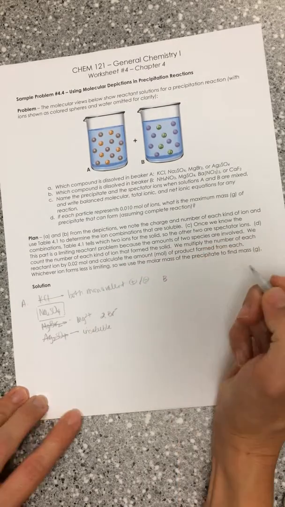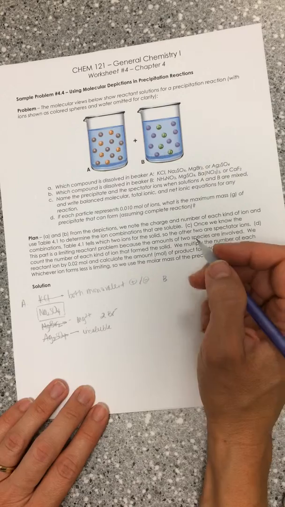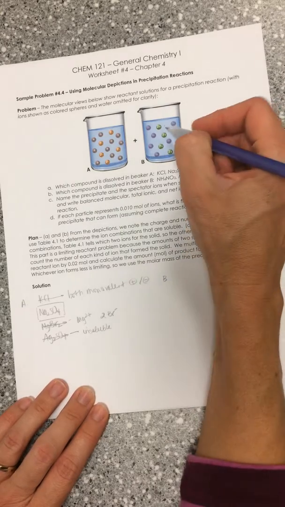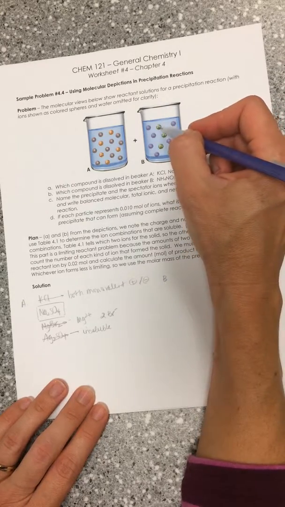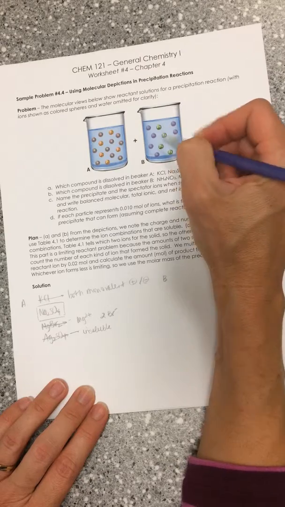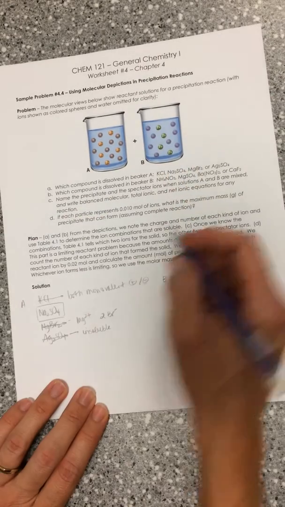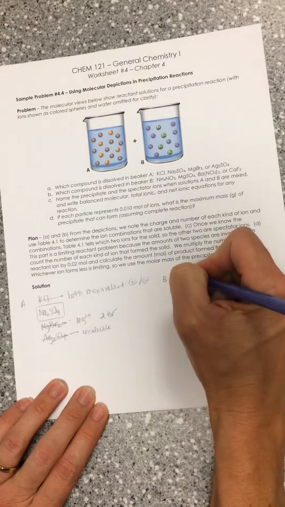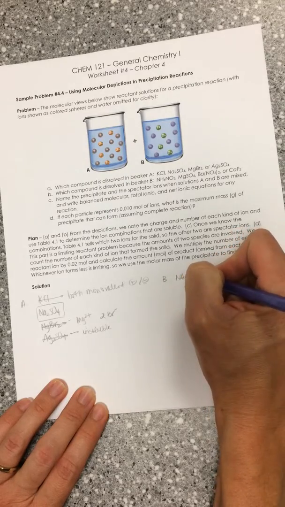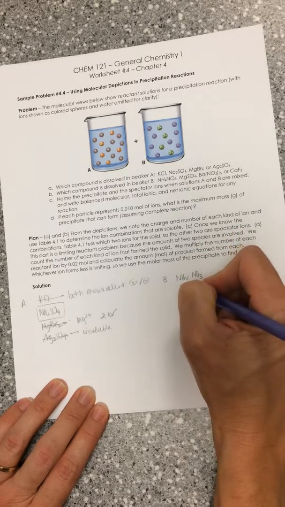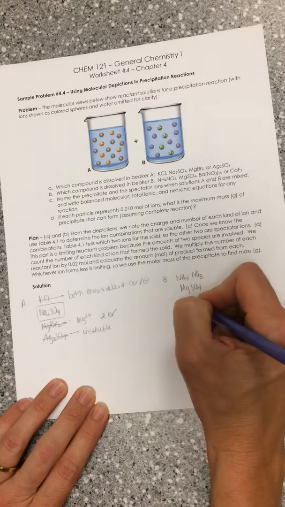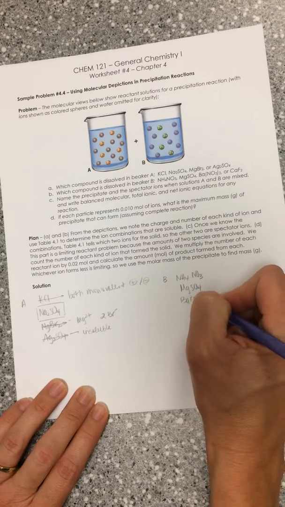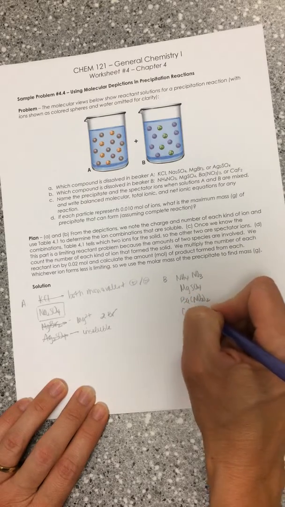Let's go through the same analysis that we have for the options given to us for B. So again, B shows us a divalent cation and monovalent anion. So we've got ammonium nitrate, magnesium sulfate, barium nitrate, or calcium fluoride.